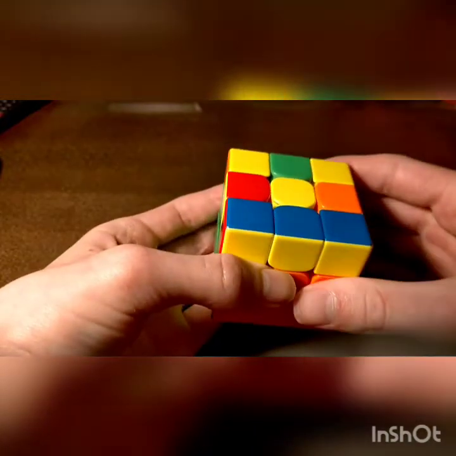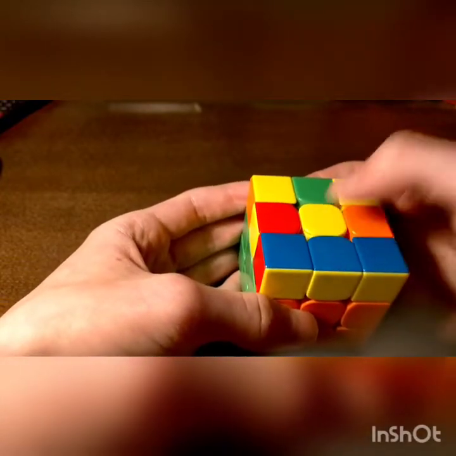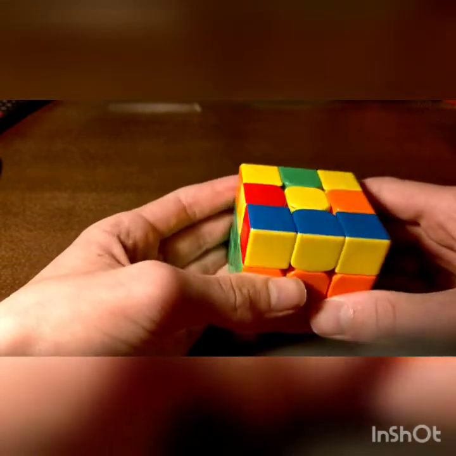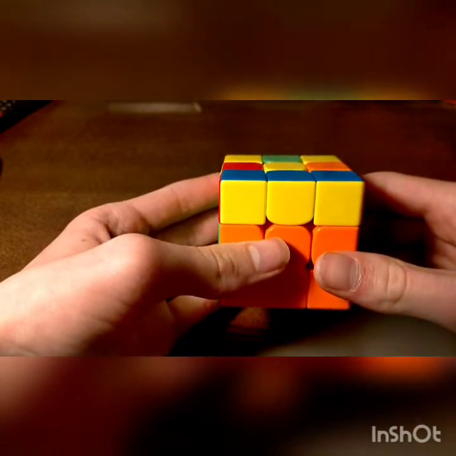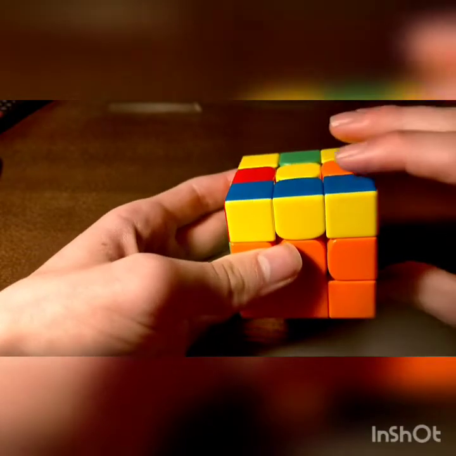And the final case you can get is when you only have a dot in the middle, no pieces else. And what you're going to do then is basically use one of the algorithms I just showed you.